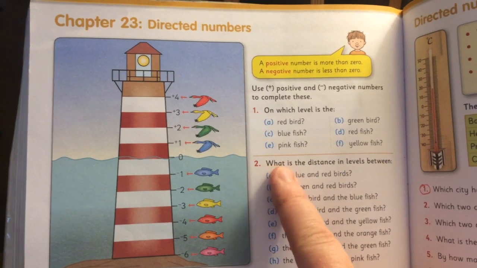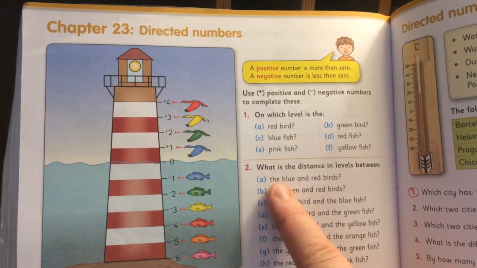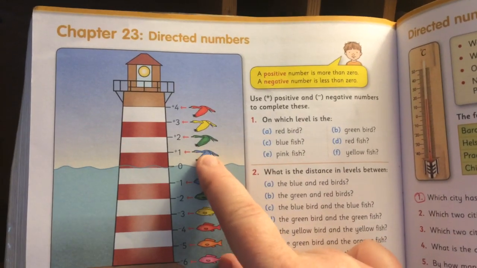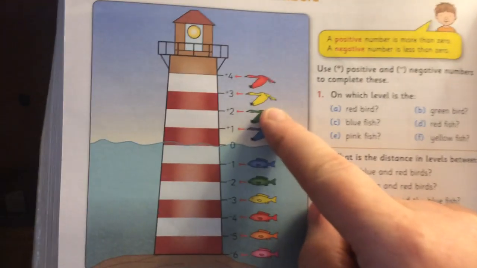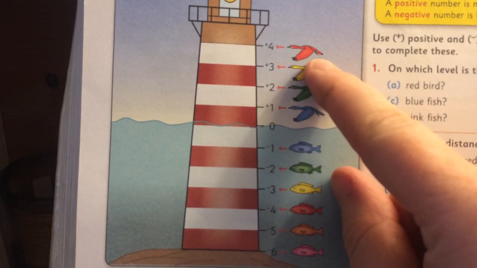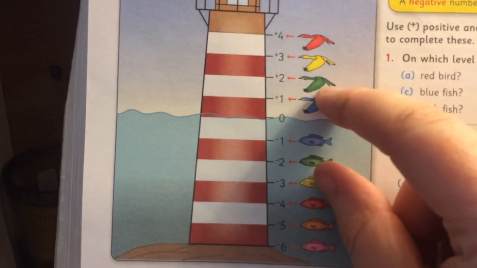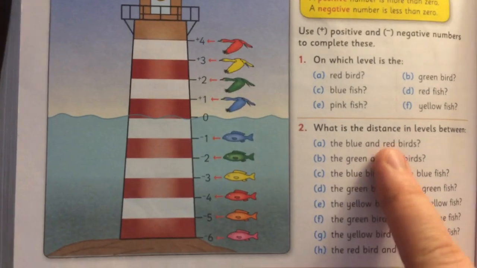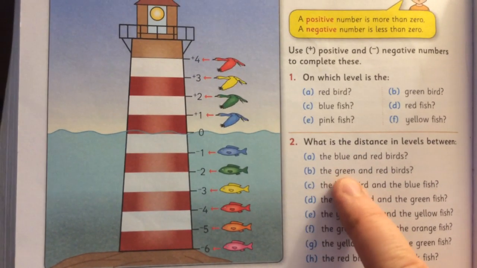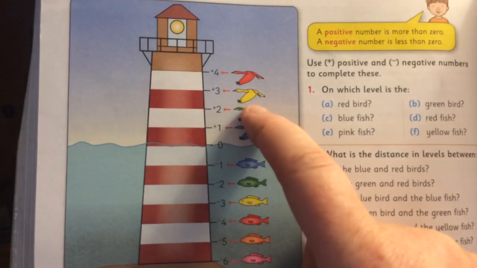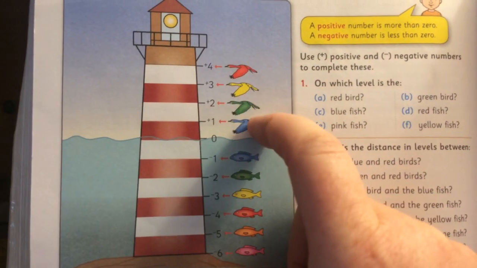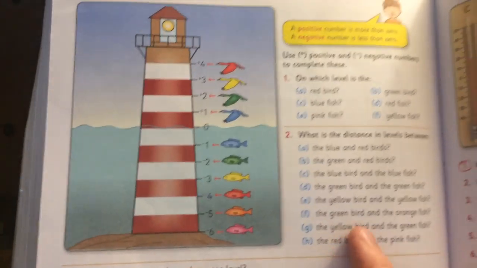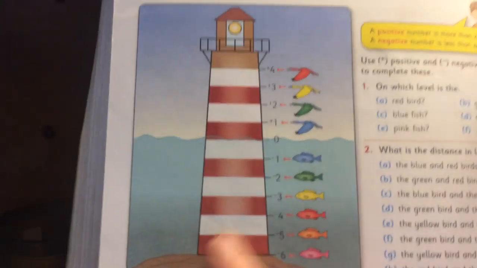I'll do one or two of these ones as well. What is the distance in levels between the blue and the red birds? So the blue bird is here, so we have to go up. This is how you do it now. 1, 2, 3. So between those, there's 3. So it's like taking 1 from 4 is 3, basically. Between the green and the red bird, so 1, 2, so just 2 jumps. So yeah, they're all questions above these about this particular lighthouse.